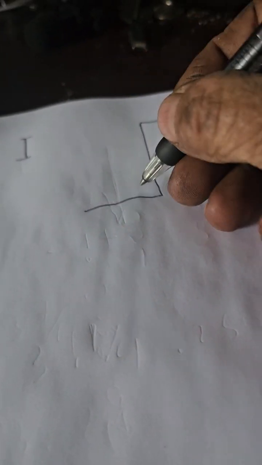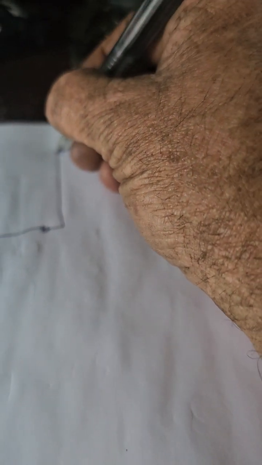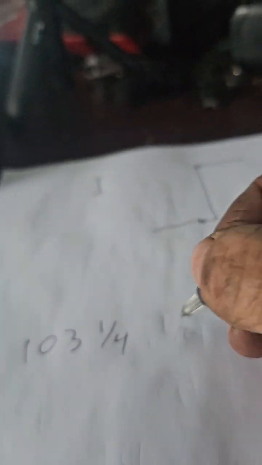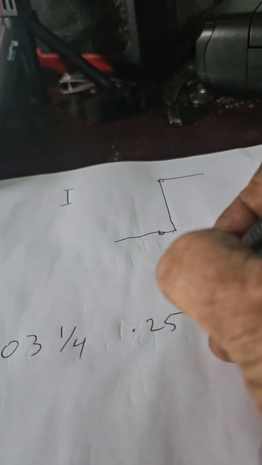A real easy way to figure the rise of each step is, first, you're going to need the height from one floor to the next floor. So this is your first floor, this is your second floor. From the top down to there, you're going to need the measurement. Now, let's say that measurement is 103 and 1/4. I've got to convert this quarter into a decimal. So 1 divided by 4 equals 0.25.